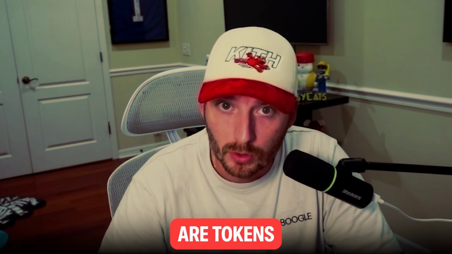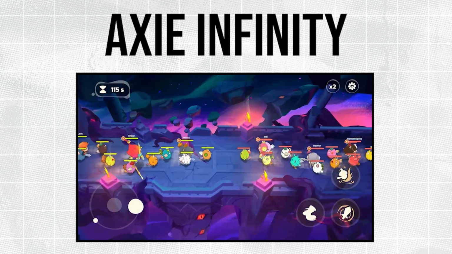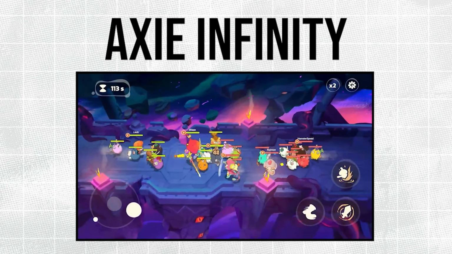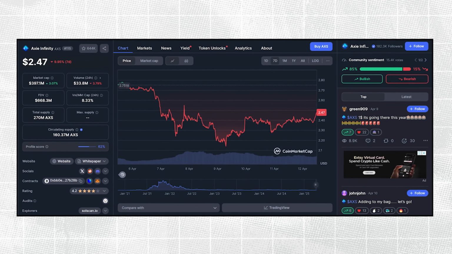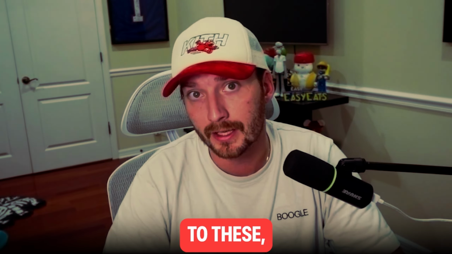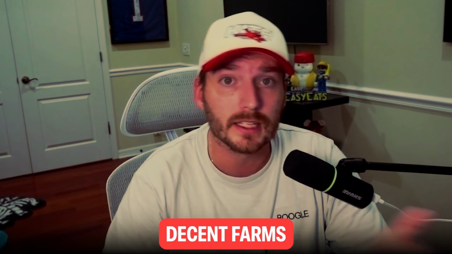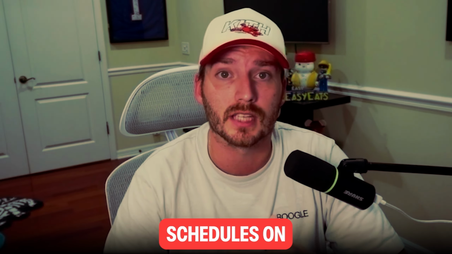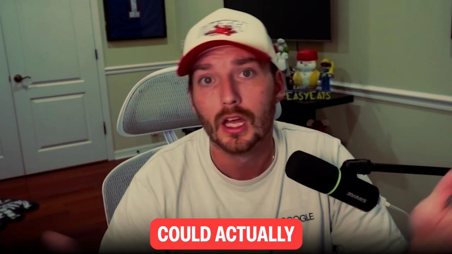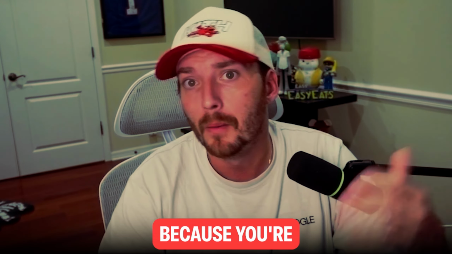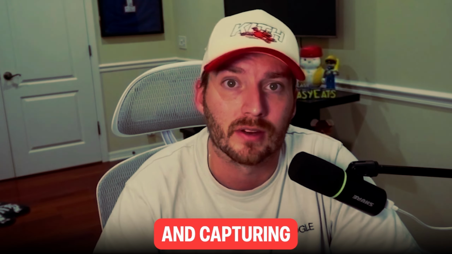Are tokens being emitted to farms? Are rewards sustainable? We saw with Axie Infinity, tons of people playing the game, emission schedule got too heavy, too many tokens flooded the market, price ultimately crashed. However, if you're early to these, you can usually print on these farms. So finding decent farms and decent emission schedules on an earlier newly released token could actually be rewarding and fruitful for you because you're gaining a large portion of that market share and capturing those emissions.